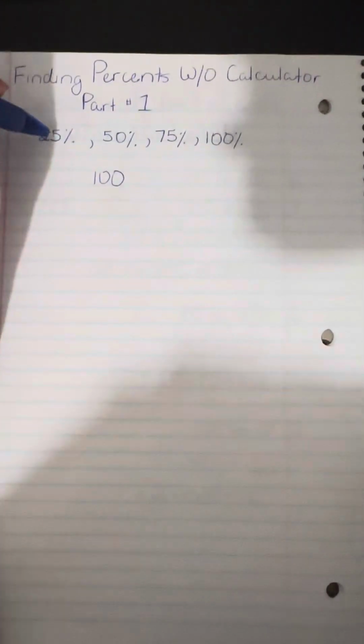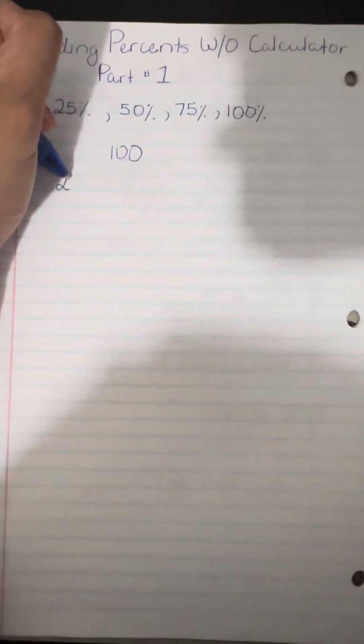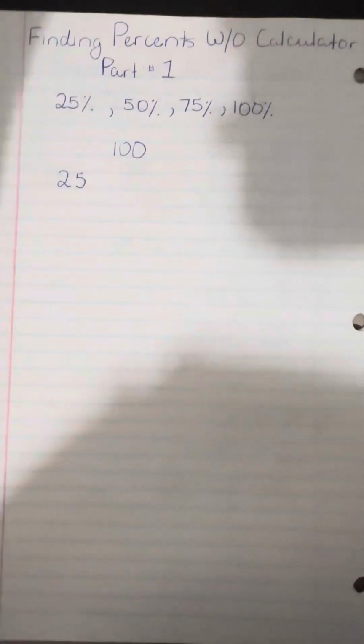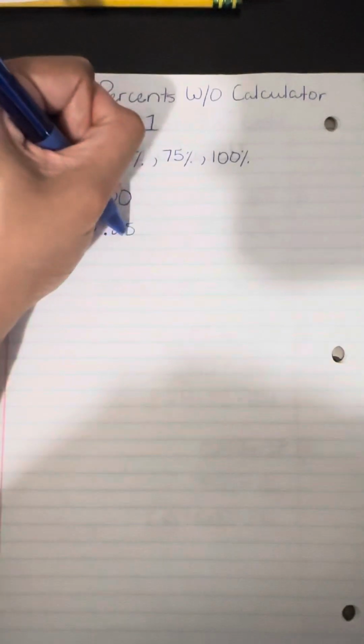So the first step is changing this percentage into a fraction, and I'll show you why. In order to change it into a fraction, what you want to do is first change the 25% into a decimal. And remember, in order to change it to a decimal, you're just going to treat the 25 like it's a whole number and move the decimal over 2 places to the left. So then you're left with 0.25 as your decimal.